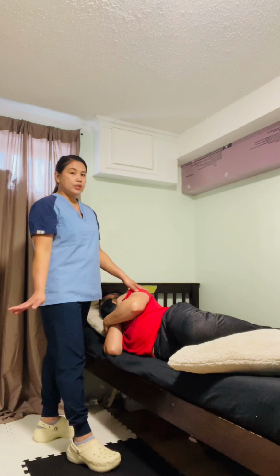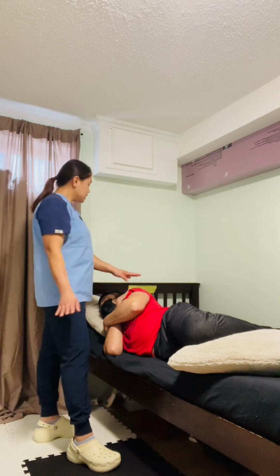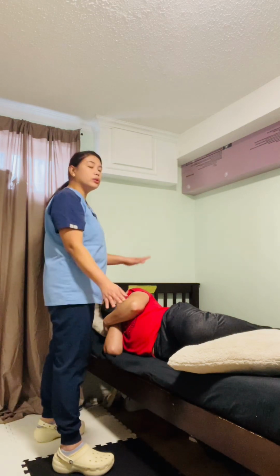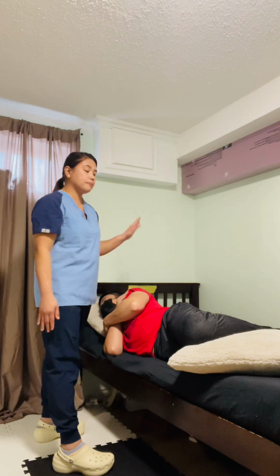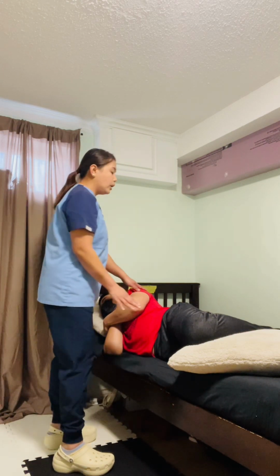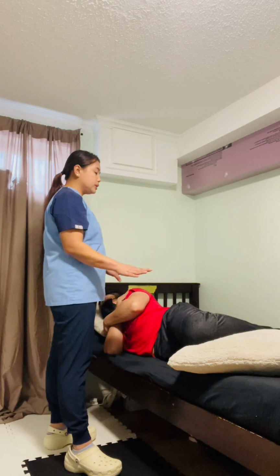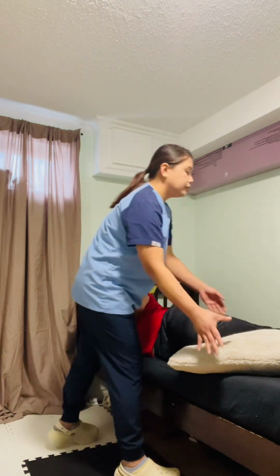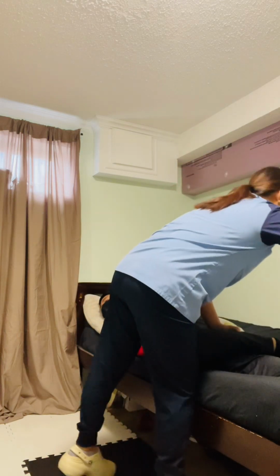Now we could proceed to a sitting position. The first thing that you'll do is lower the bed to the lowest position to prevent falls. Now that your client is in the lowest position, you have to remove the pillows again.